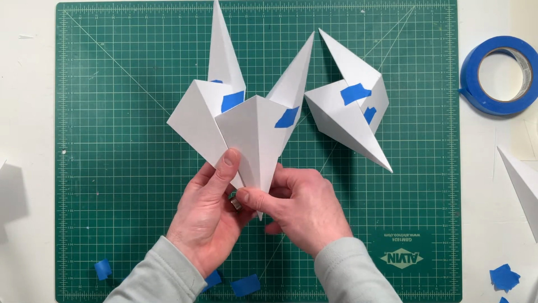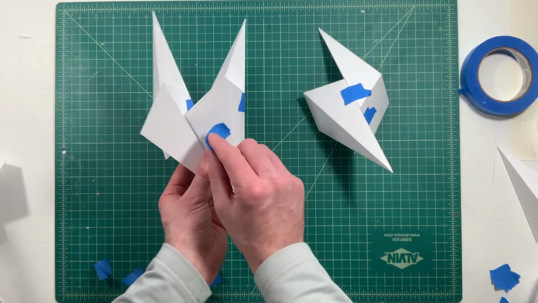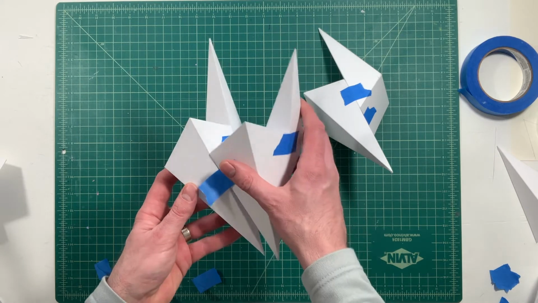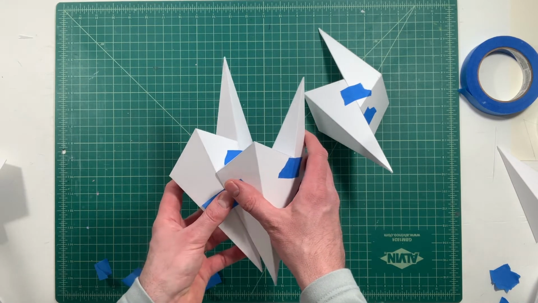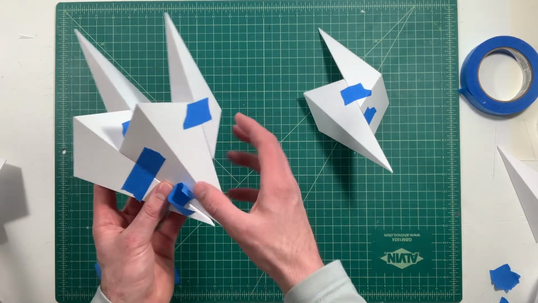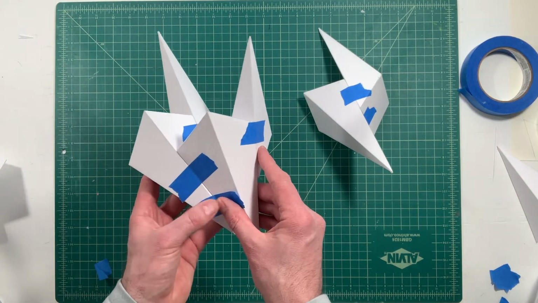This is where it gets hard. It's hard to hold on to these things. I recommend you just tape one side first and get the other side going. It's going to hold better if you can tape the front and the back.